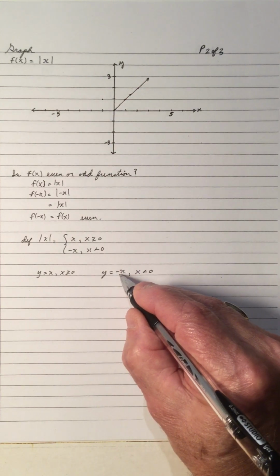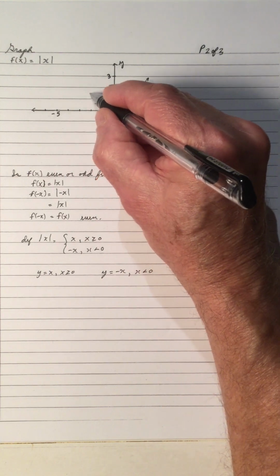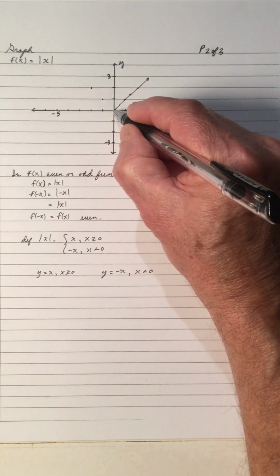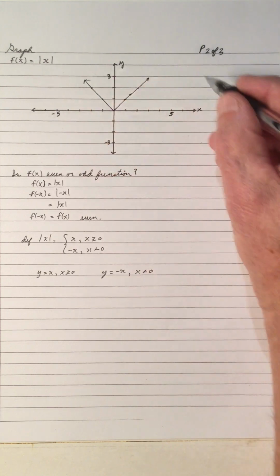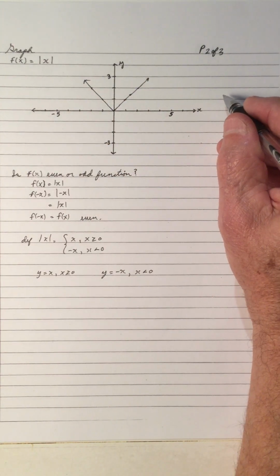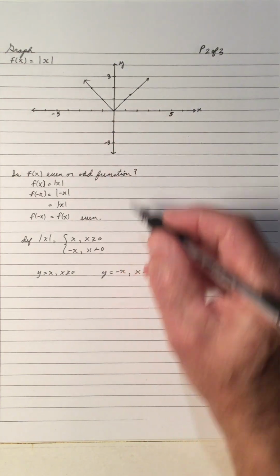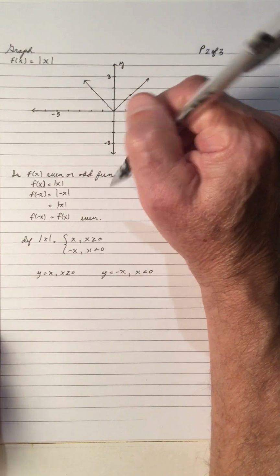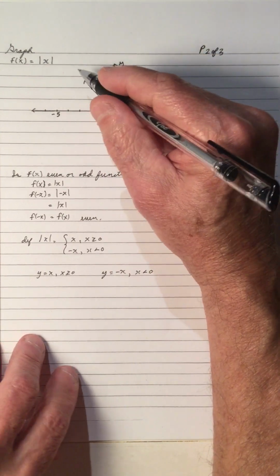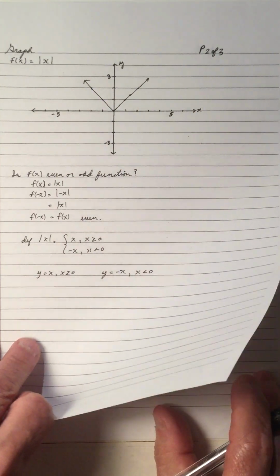When x is negative 2, the negative of a negative 2 is 2, so negative 2 gives you 2. So on this side, we have this side. And that's the graph of the absolute value, which is a V shape with a vertex of 0, 0. And notice this plus is going up. So that explains the definition of the absolute value of x.